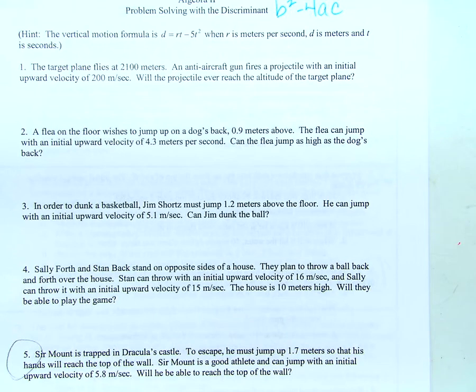A flea on the floor wishes to jump up on a dog's back, which is 0.9 meters above. The flea can jump with an initial upward velocity of 4.3 meters per second. Can the flea jump as high as the dog's back? Please understand, we are not asking, can the flea jump on the dog's back? What's the difference from what I said and what the question is on the paper? It's just, can it jump as high as the dog?